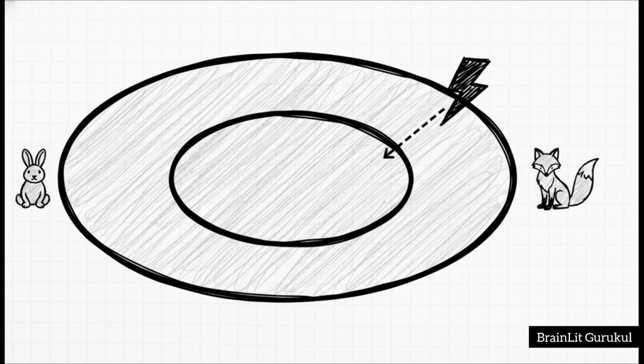But here's the weird part. If something bumps it, say a harsh winter kills off half the prey, the system doesn't bounce back to the same circle. It just starts a new one. It's stable, but it doesn't really self-correct.